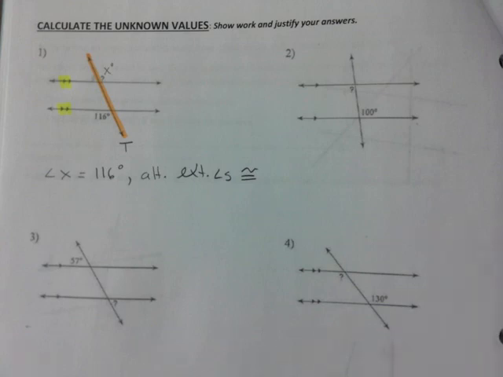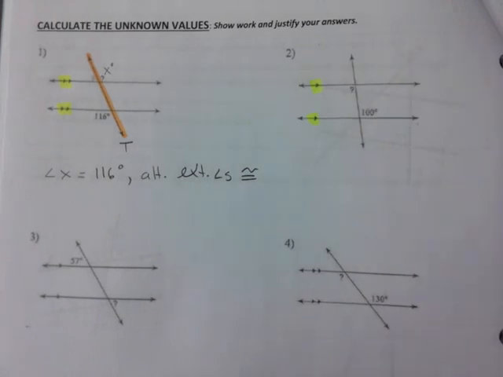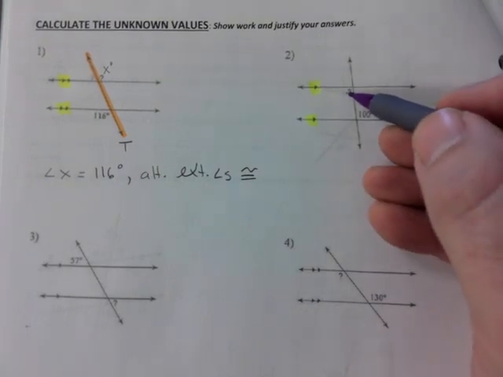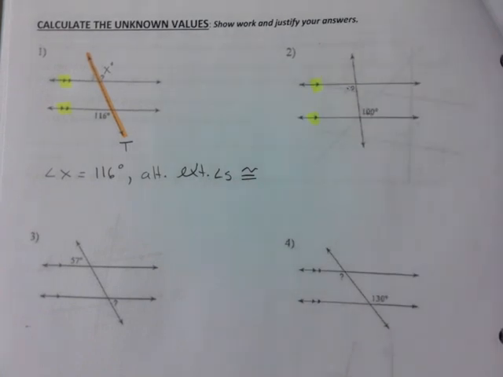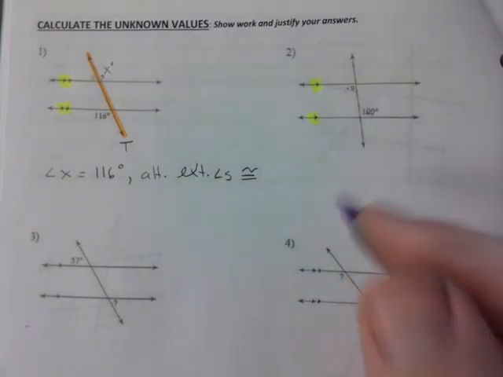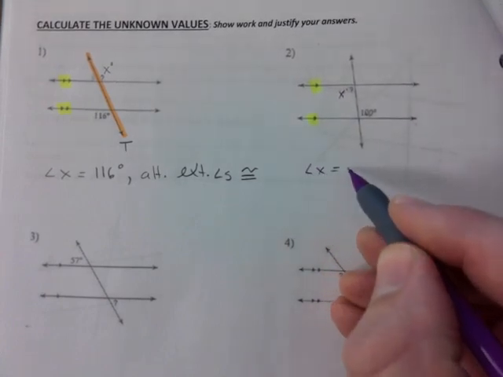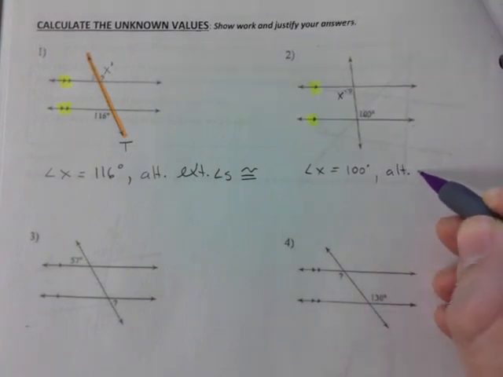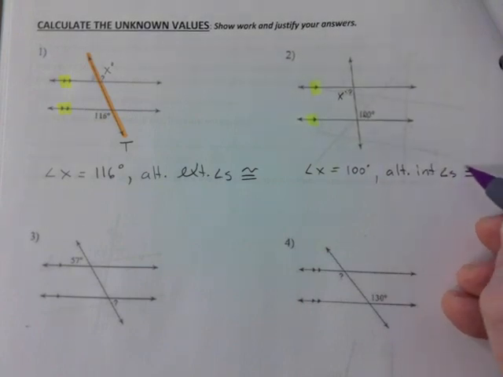Let's do one more. Again, lines are parallel, and by the way, it's going to be the case for all of them. So the 4 things are true. What are these 2 called? Alternate. They're both inside. Alternate interior, right? So angle X is going to be 100 degrees. Why? Because I know that alternate interior angles are going to be the same.